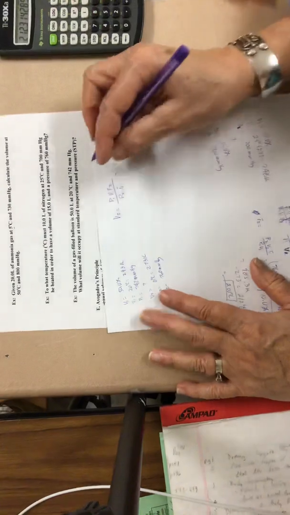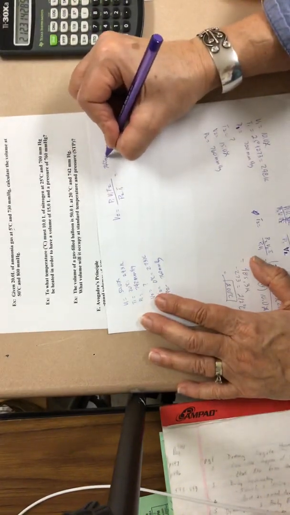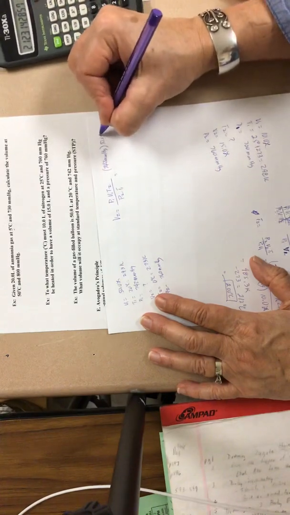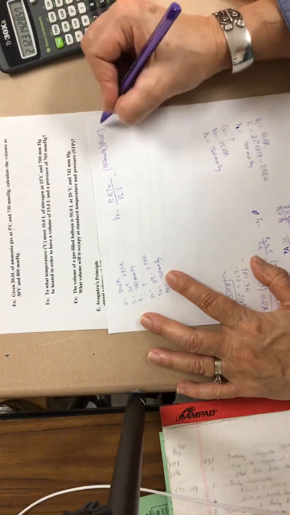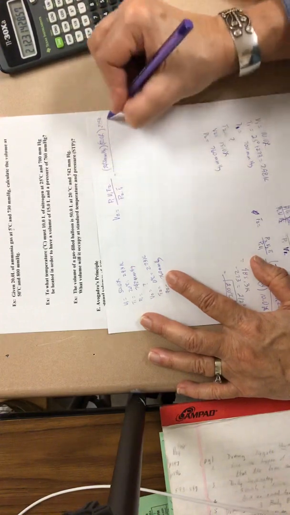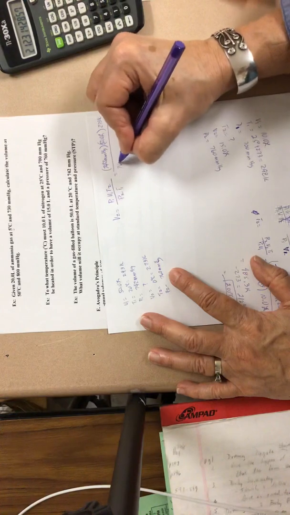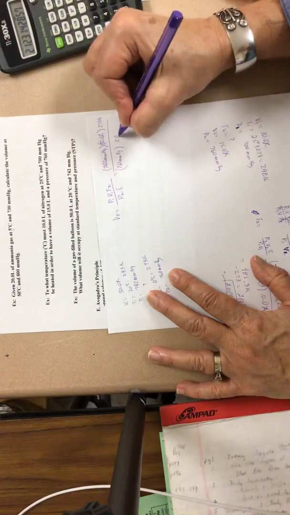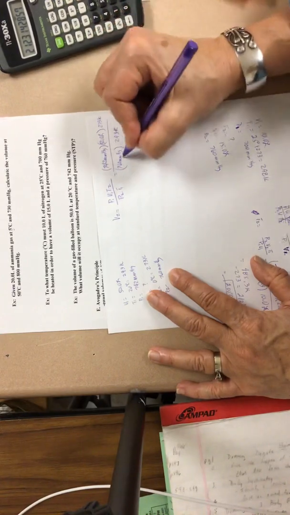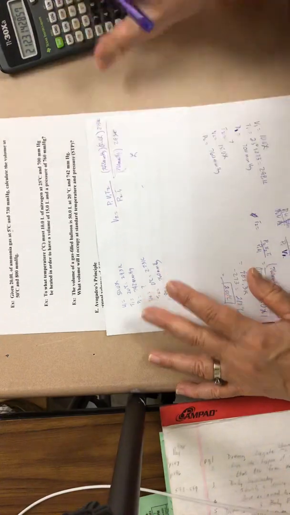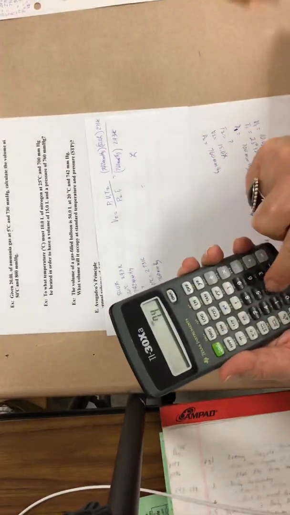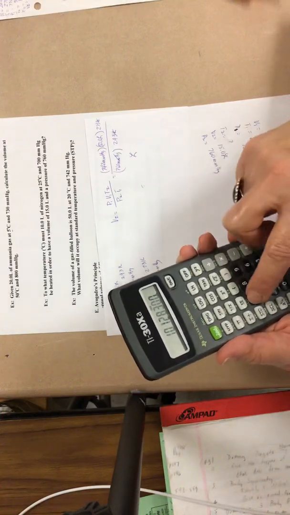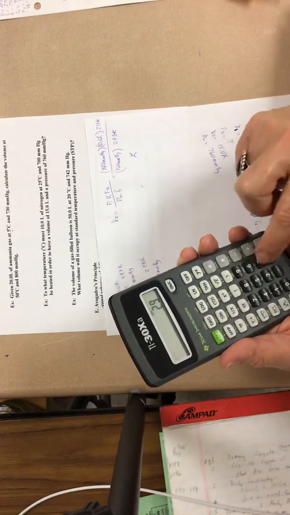Okay. So pressure 1 is 742 millimeters of mercury. That volume is 50 liters. Our temp 2 is 273 Kelvin. Divide that by pressure 2, which is 760 millimeters of mercury. And temperature 1 was 293 Kelvin. Okay. Kelvin cancels, millimeters cancels. You're going to be left with liters. So 742 times 50 times 273 divided by 760 divided by 293.